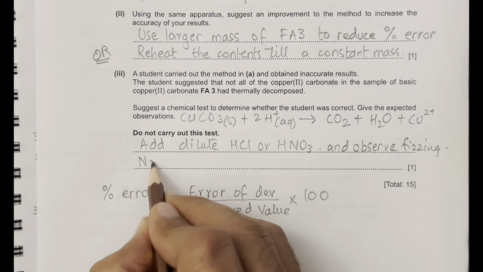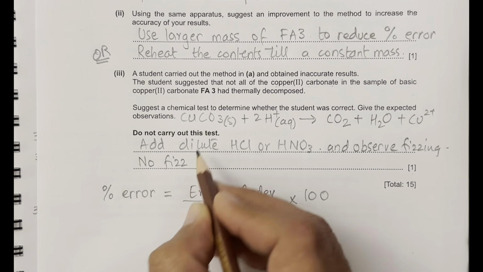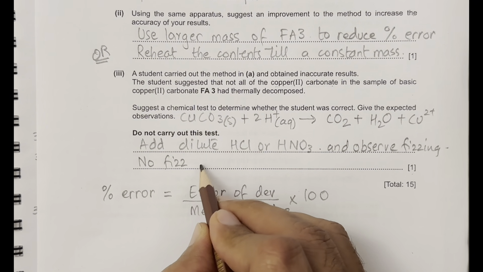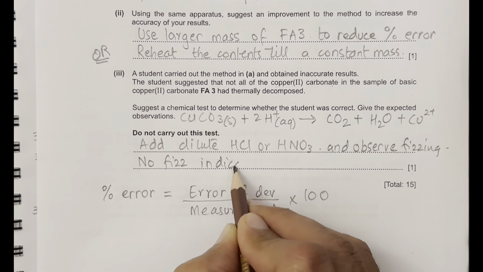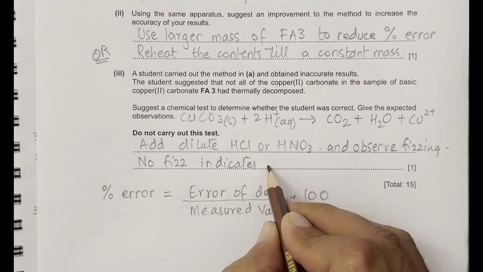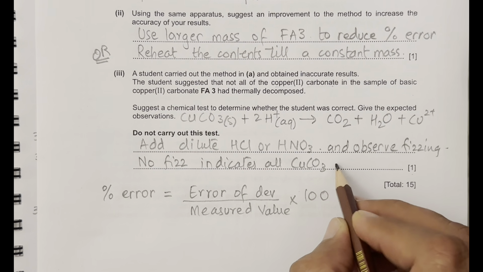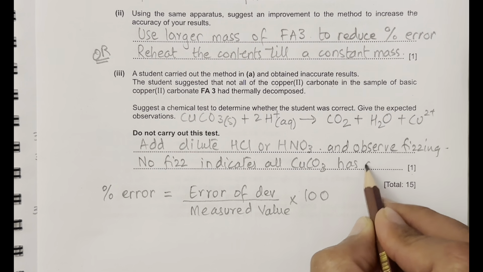No fizz if the copper(II) carbonate is completely removed. It means no fizz indicates all copper(II) carbonate has decomposed.